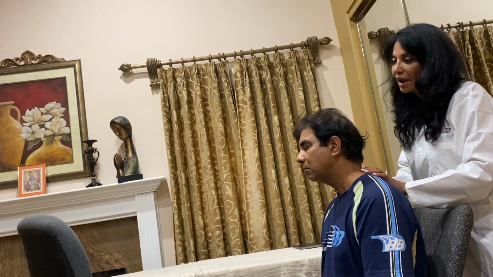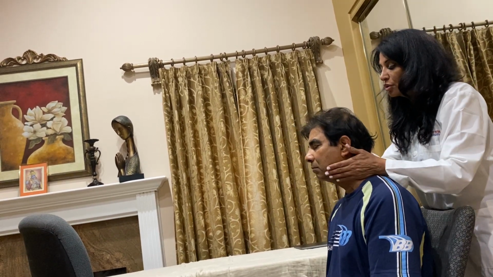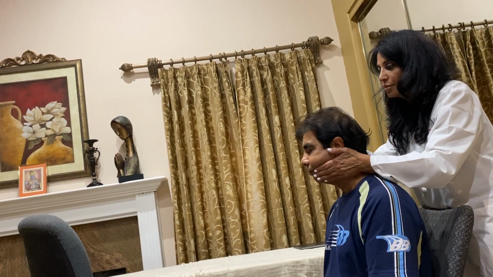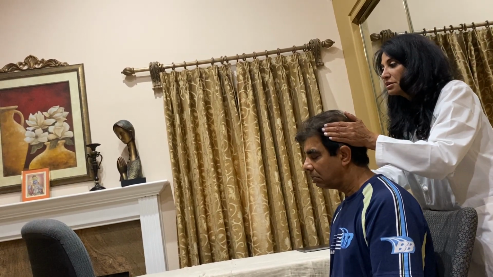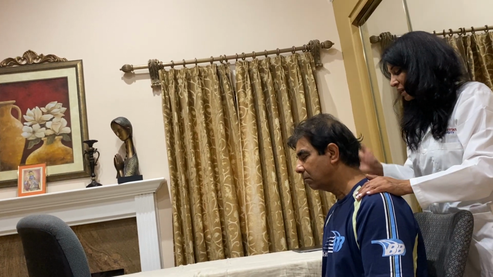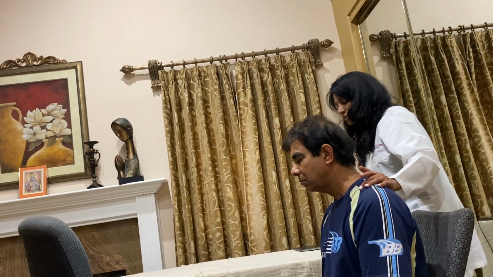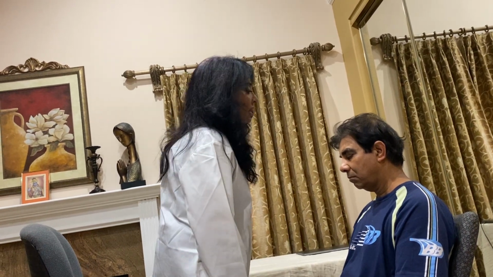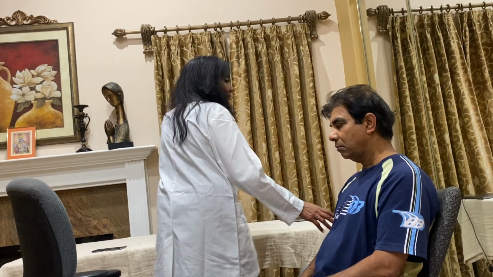I'm also going to check your strength. So I'm going to have you move against my hand. Very good. And then this one. This is also the test that was supposed to be done with the shoulders. After this, I am going to check your thyroid. Actually, thyroid is also better examined from the back.